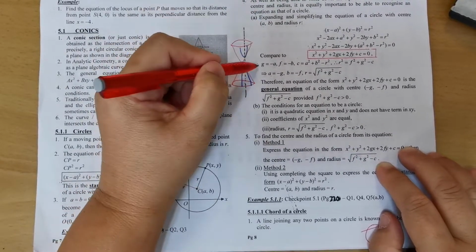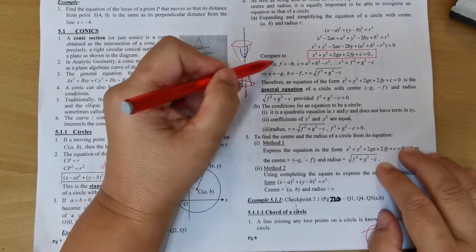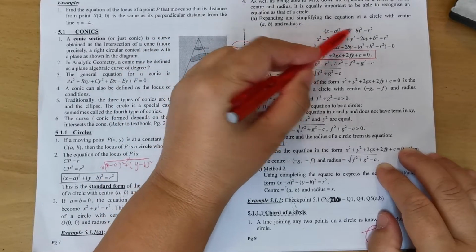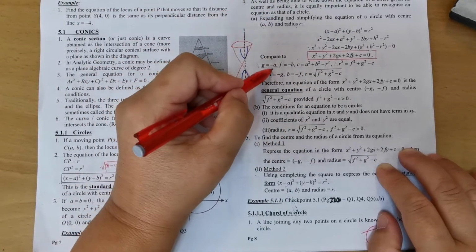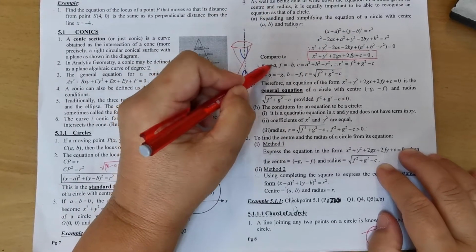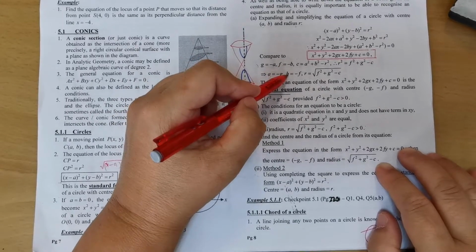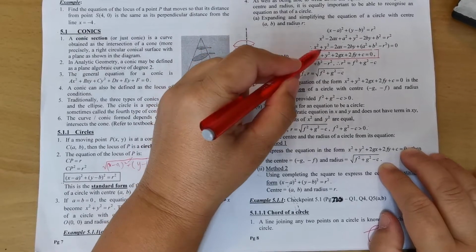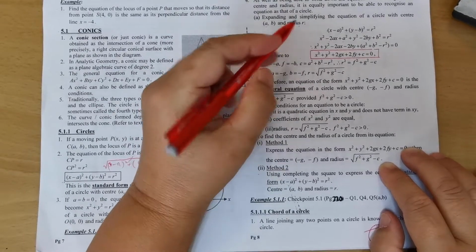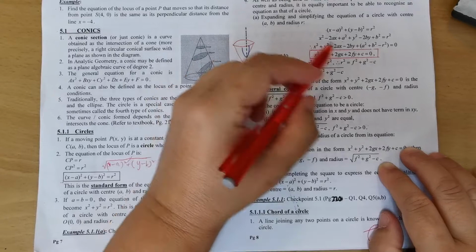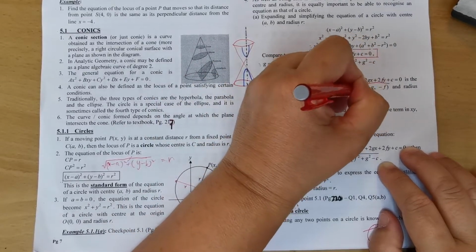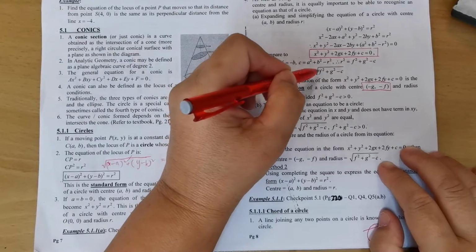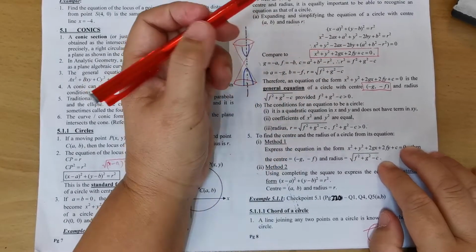Now we rearrange. From here we see, what is the a here? a and b are the center of the circle, right? So from here I can say that a is equal to negative g, b is equal to negative f. So even from here we can get the center, which is negative g, negative f. The center, and the radius we have to calculate. The radius will be the square root of f squared plus g squared minus c.